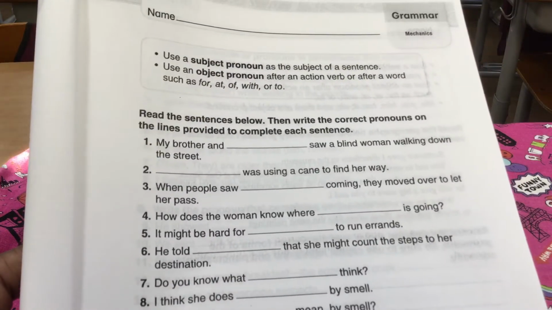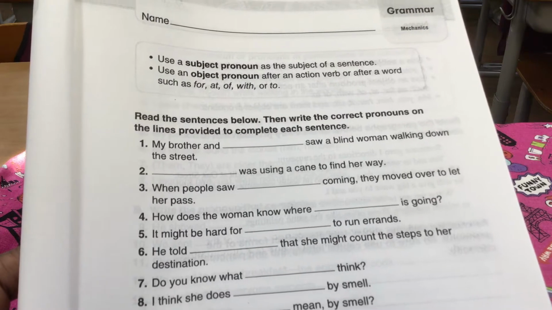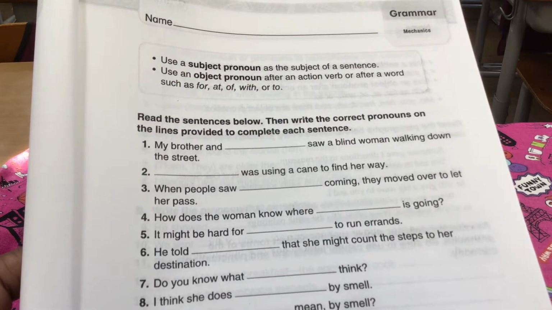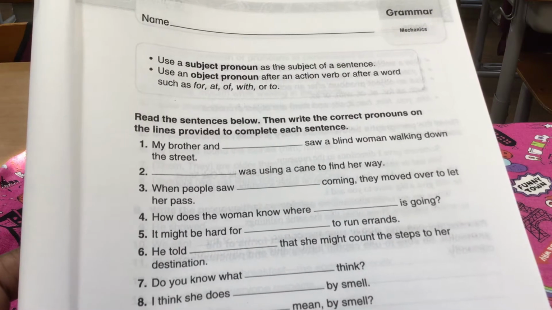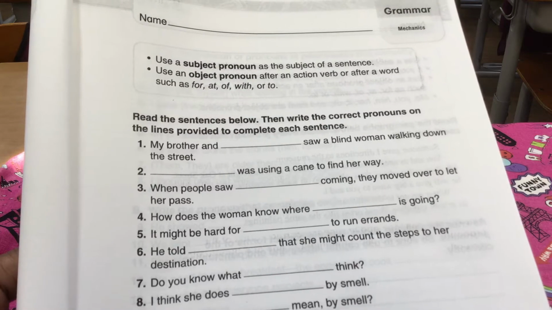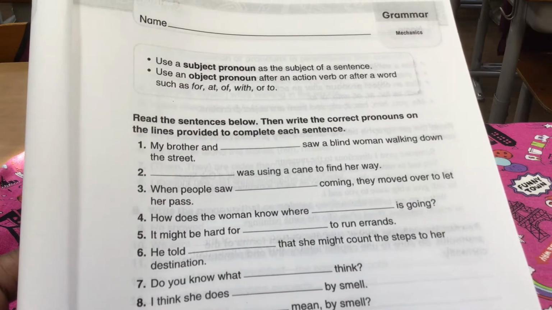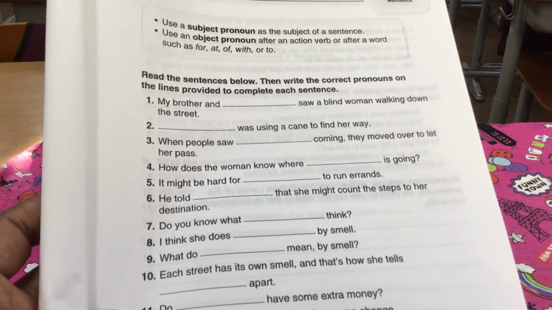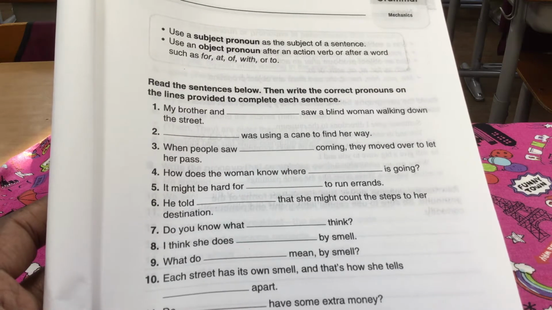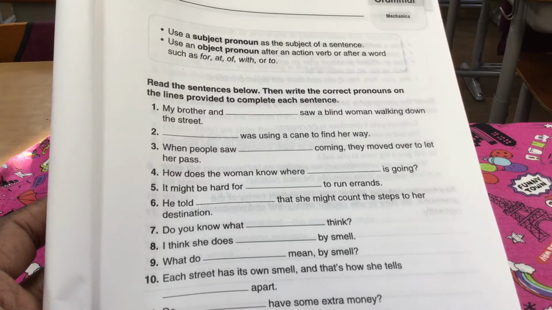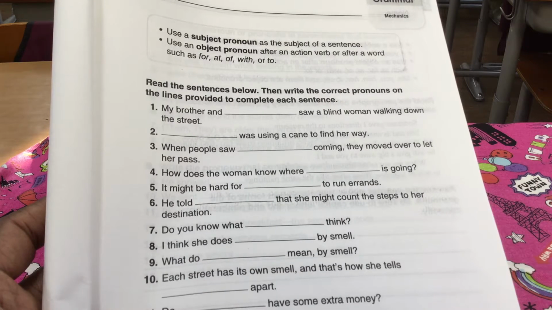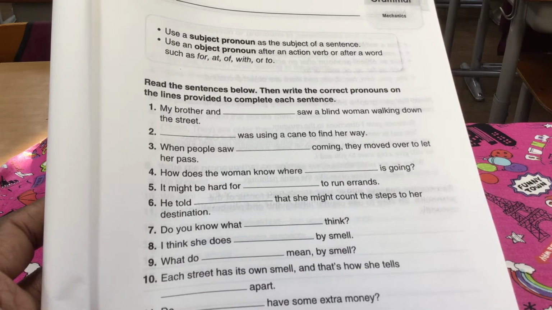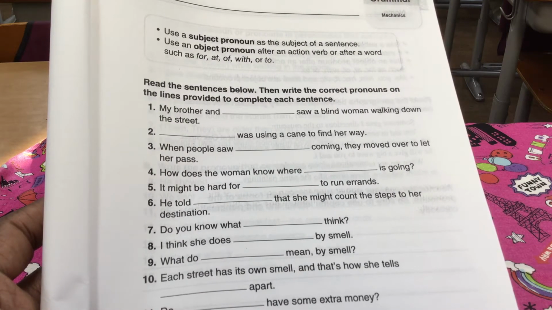Let's look at the directions. Read the sentences below. Then write the correct pronouns on the lines provided to complete each sentence. Please listen as I read each sentence. Number 1. My brother and blank saw a blind woman walking down the street. 2.